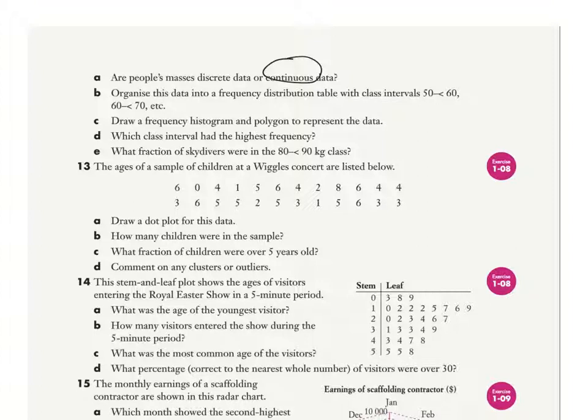Now, when you organise it into a frequency distribution table, you'll have your class and your frequency. Maybe your tally, but so 50 to that. When you count it over the other page, there are 4. 60 to 70, there are 12, keep on going, and in all there are 40 people surveyed.